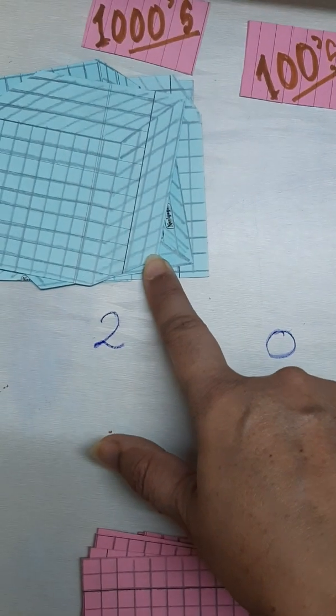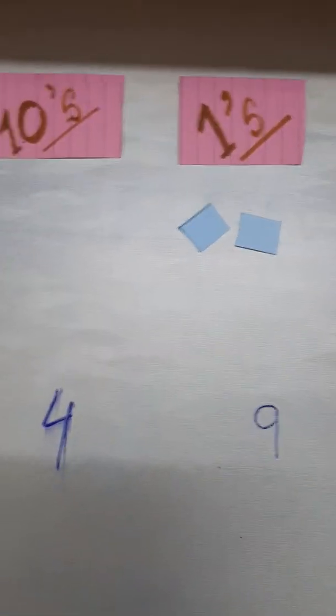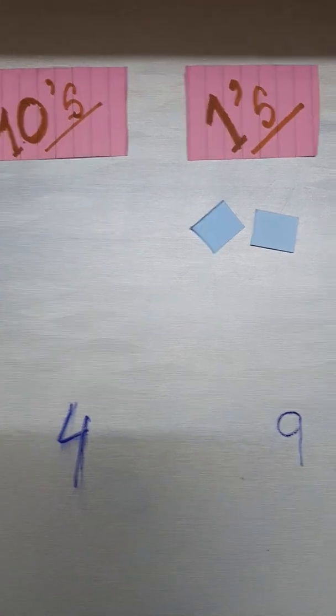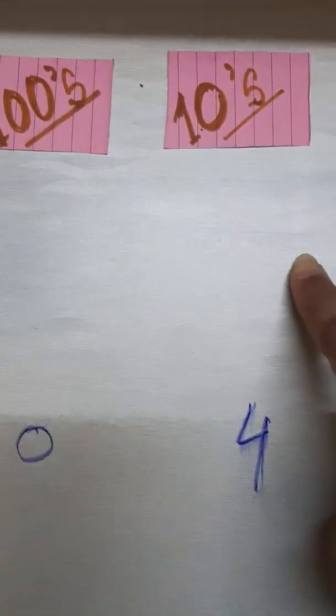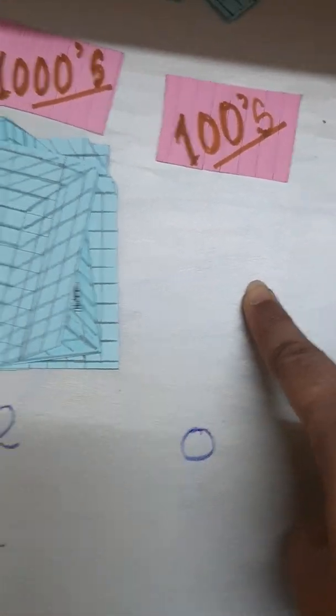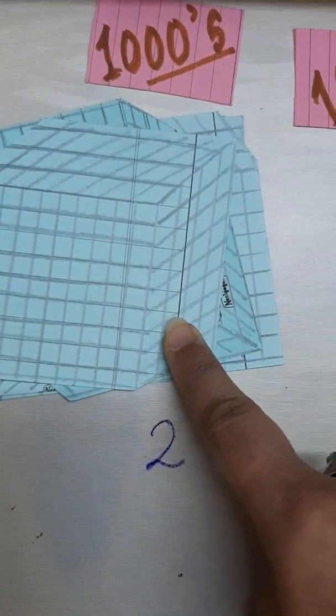5002 minus 2049. That means we have to take away 2049 from our minuend 5002. I have placed the blocks this way. These are 5000 and 2 ones. So 5002, and we have to take away 2049 from it. Now since we have only 2 ones, we cannot take away 9 ones from it. So we need to borrow from the next place. We don't have anything in the tens place, neither do we have anything in the hundreds place. So we will borrow 1 from the thousands place.